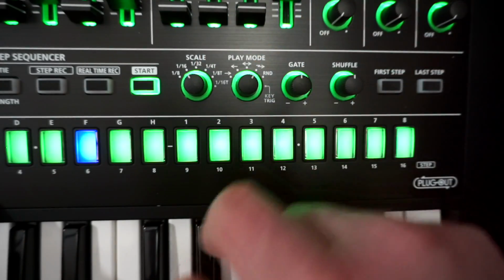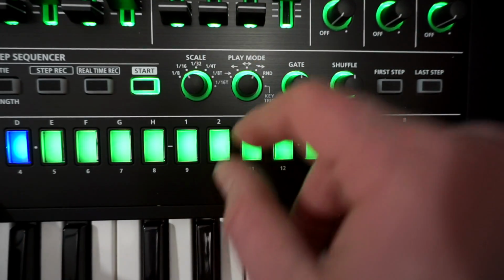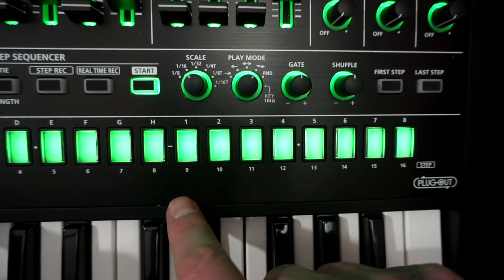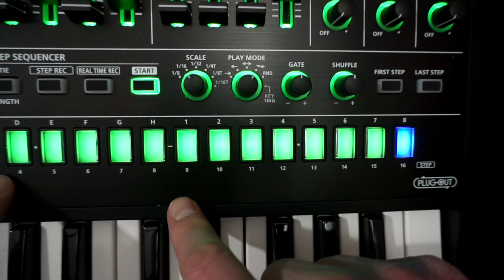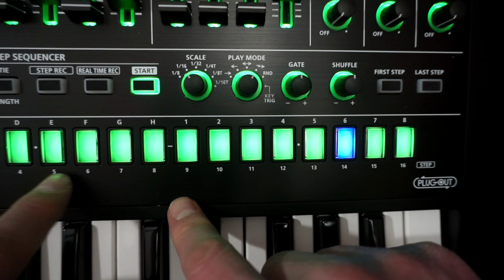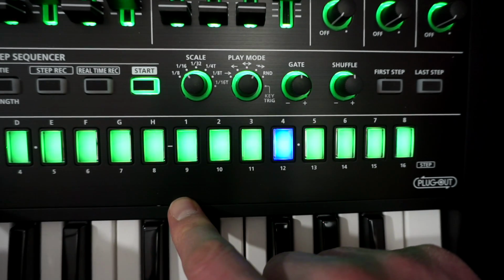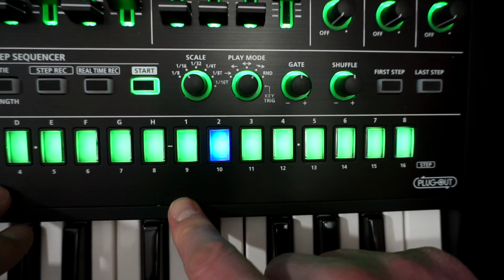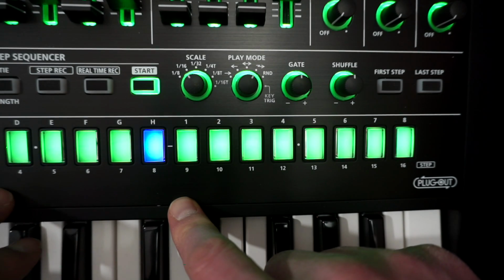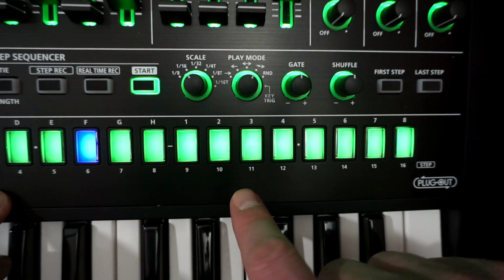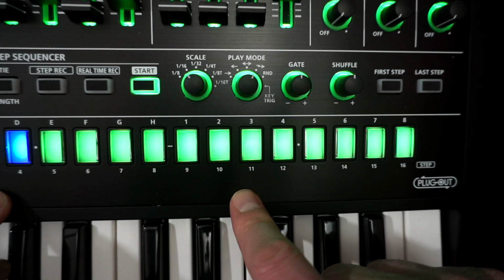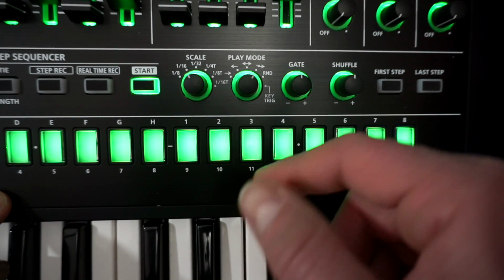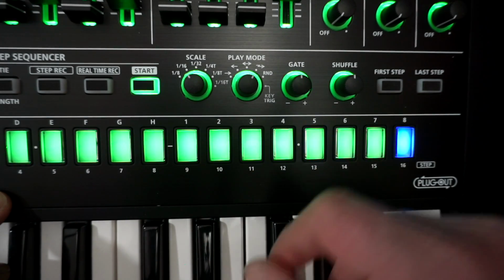Next one is, they call it invert. So it jumps 2, goes back, jumps 2, goes back, jumps 2. It's like skip 1, go back 1, skip 1, go back 1. So it's an interesting way of doing this. But again, it gives you another melody if you want.